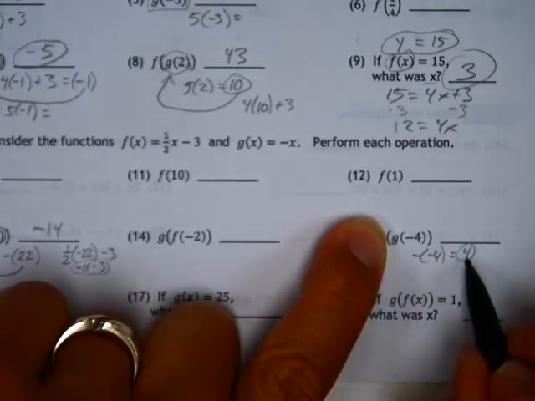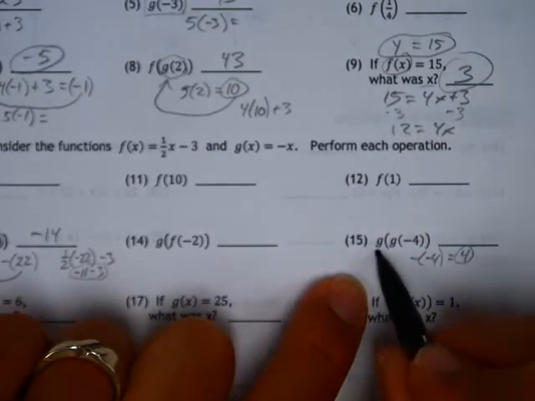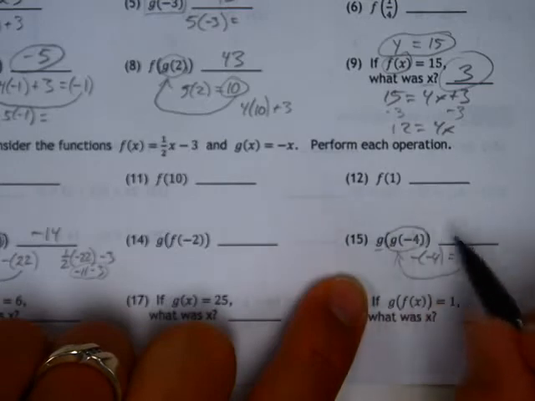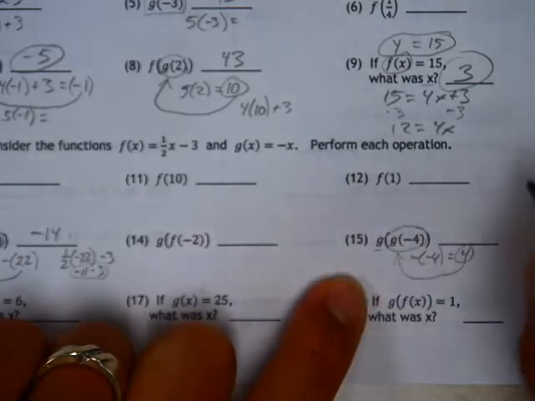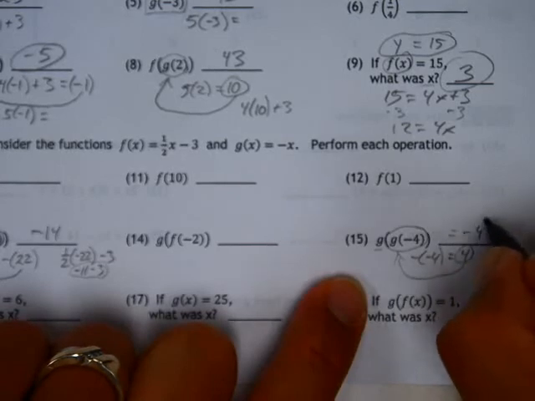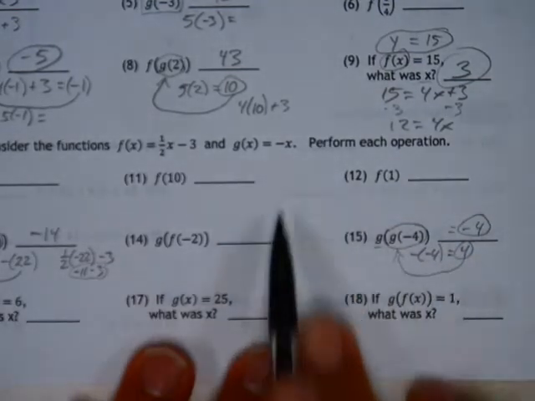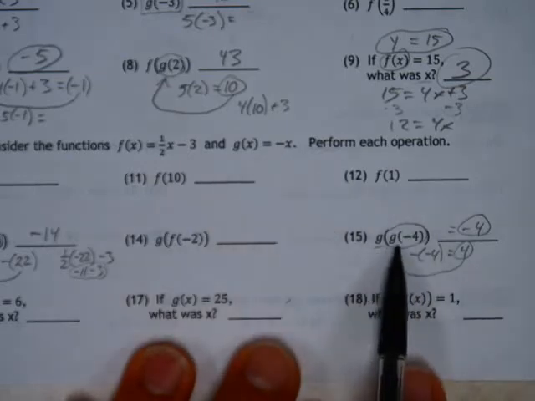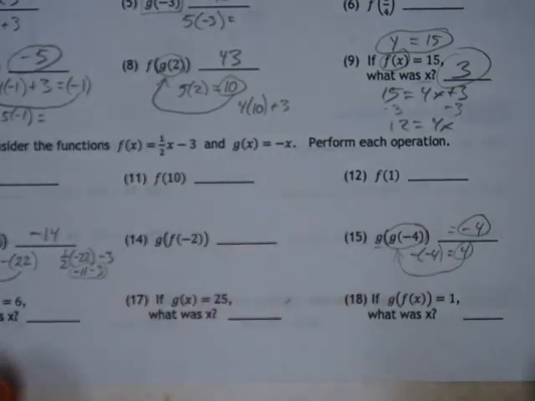Now, what are we going to do with that positive 4? Well, according to this, we're going to plug that back into the g equation, which simply says now we're just going to change it back to a negative again. So the result of this is equal to a negative 4. It was negative originally. We plugged it in originally to change it to positive, and then we plugged it in a second time to make it back to a negative.